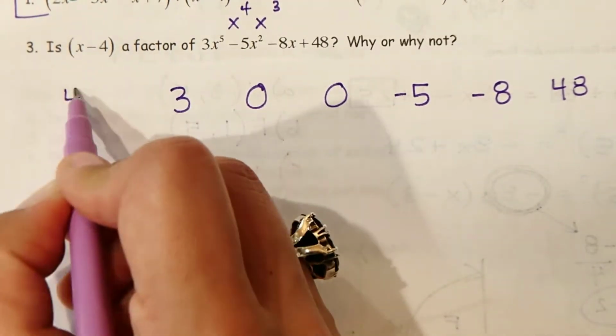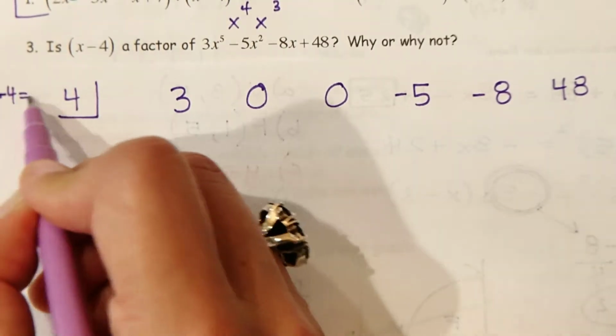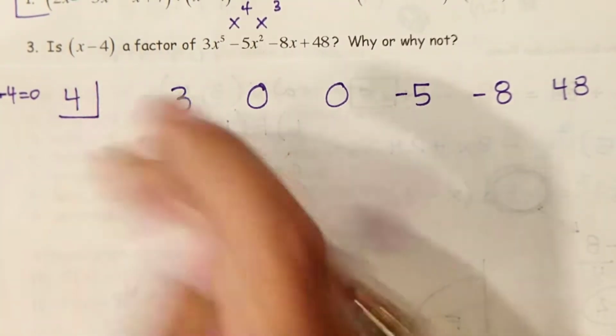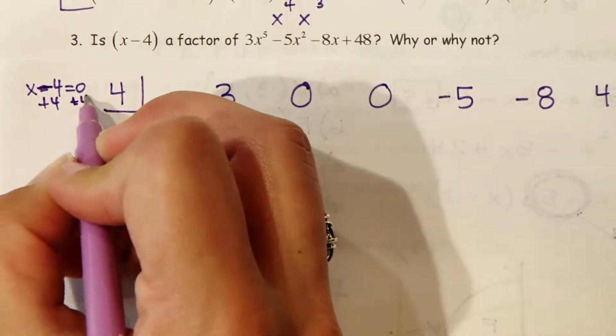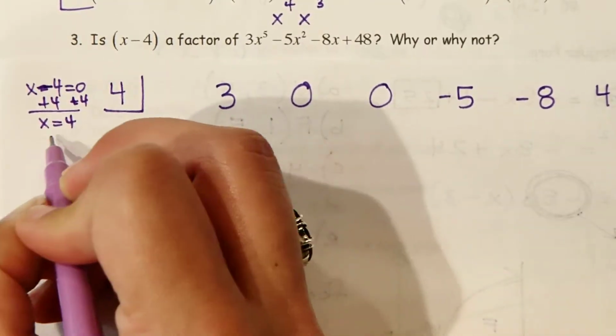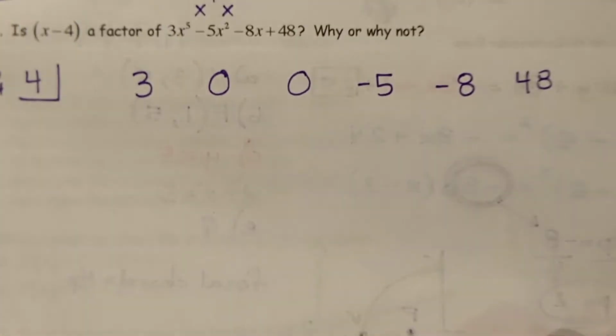That means we're dividing out a positive 4, because if we set this equal to 0, x minus 4 equals 0. Let's scoot this over real quick. We'd have to add 4 to solve, so x equals 4 is the number that we're actually dividing out. Okay, so now let's go through and do synthetic here.